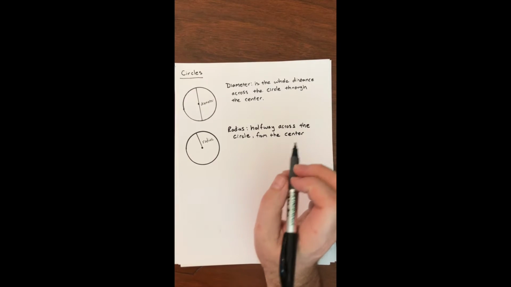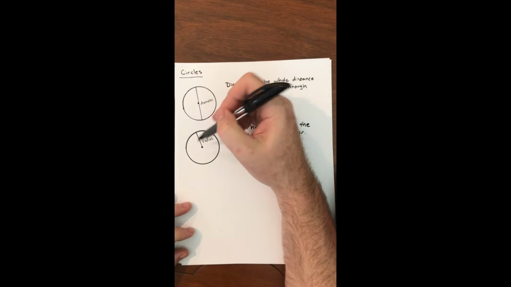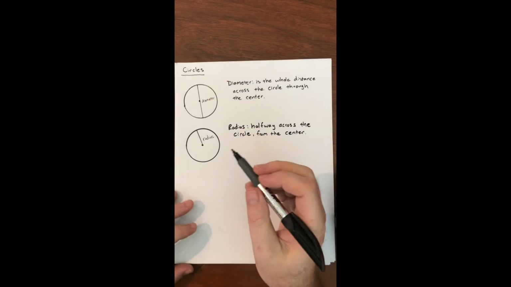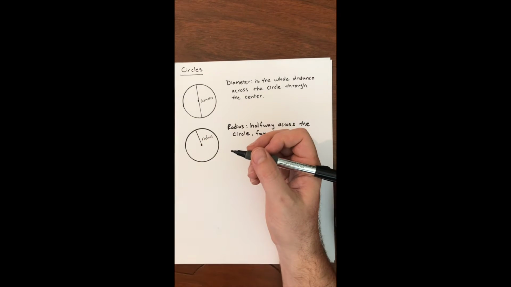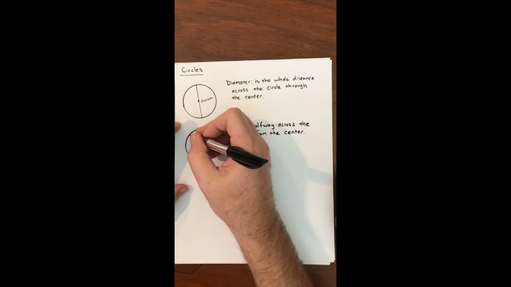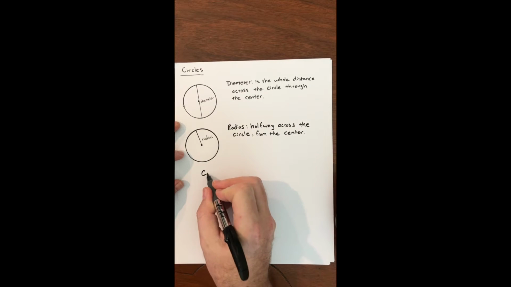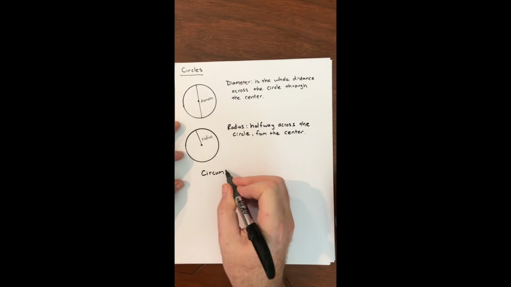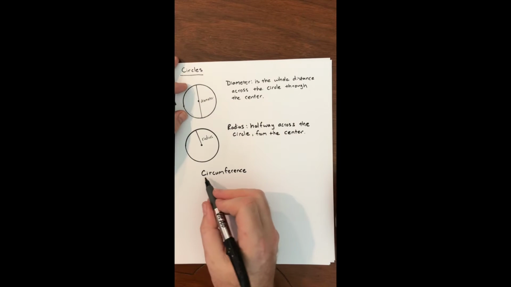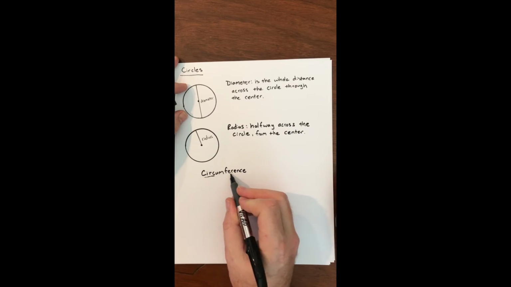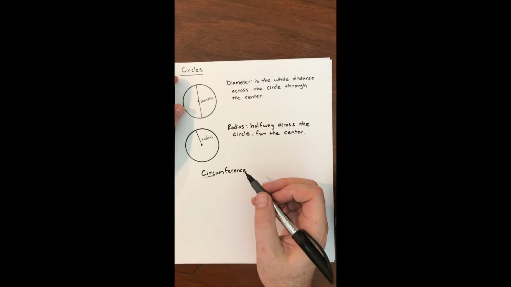Okay. So those are the two main bits of information I can give you: the distance across or halfway across. Now there's one last thing. It's the outside of the circle. When you draw a circle, you're drawing this thing, and we call it a circle, right? But the distance around that circle is known as the circumference. Right? So it's like circle, and then fence, circumference, a circle fence. How far around the circle it is.